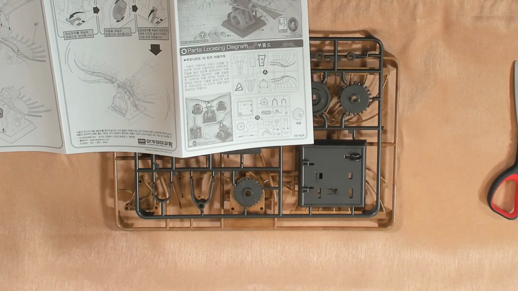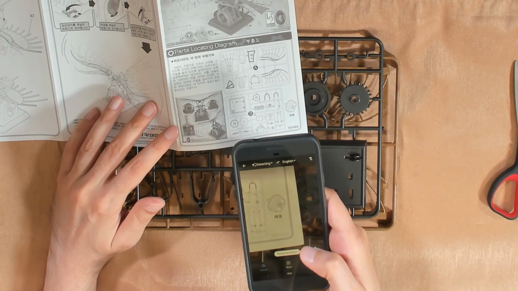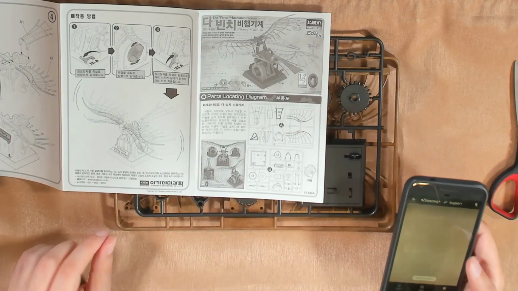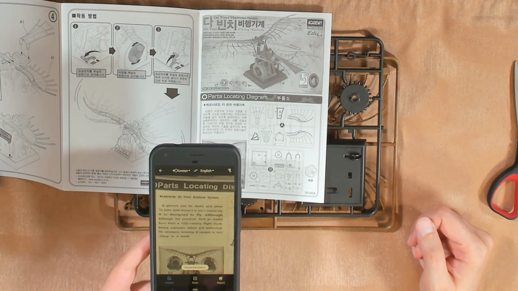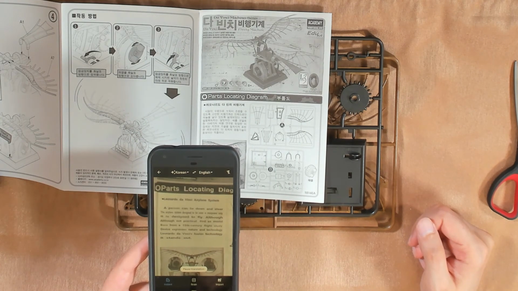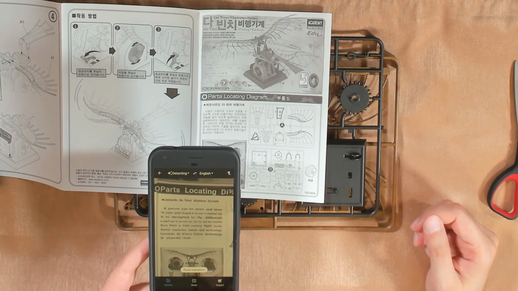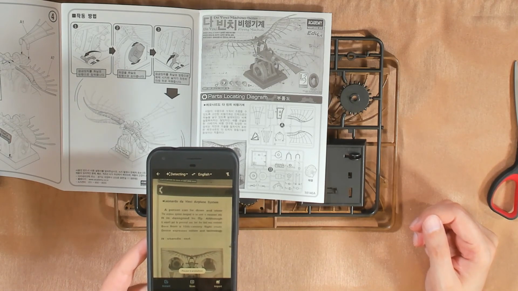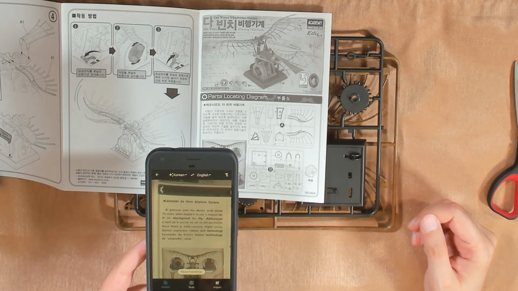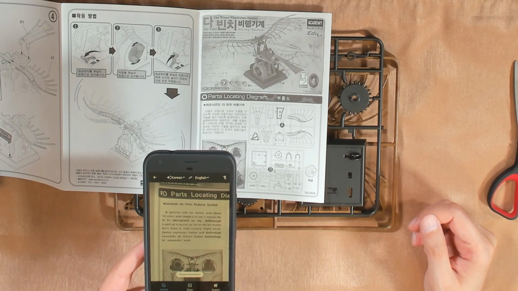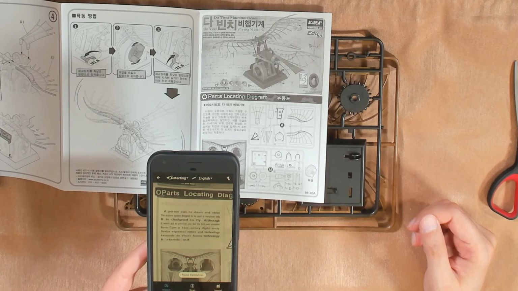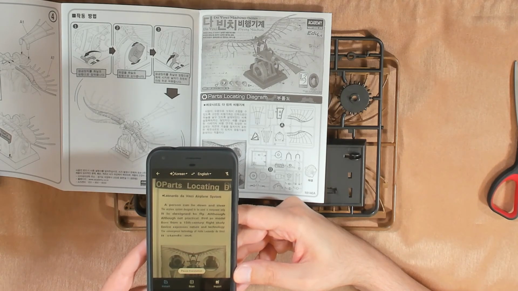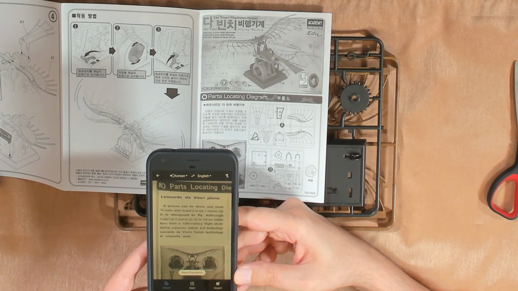I'm going to use the camera of Google Translate. Hopefully it'll work. Part locating diagram. Let's see what this one says. Part diagram. Okay. Leonardo da Vinci airplane system. I guess it's flying machine, but it's been translated as airplane system. A person can lie down and steer the airplane system designed to be used in manpower only. It is designed to fly, although not practical. Bird as model. What?